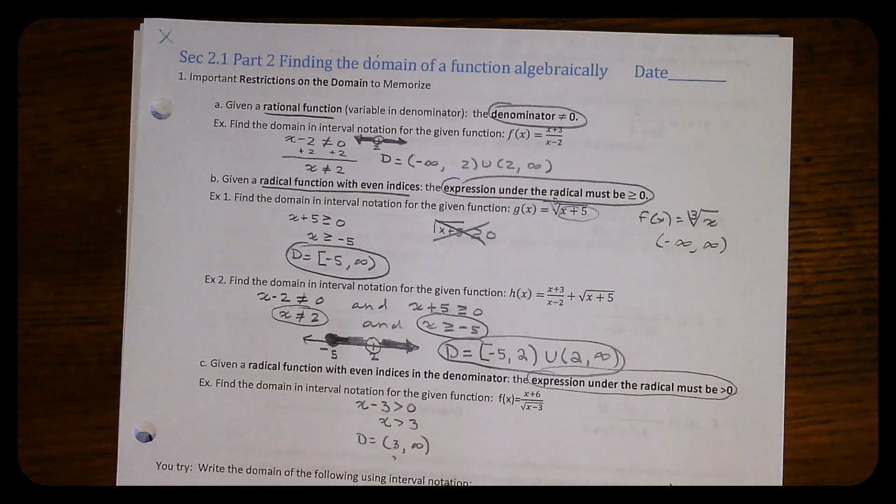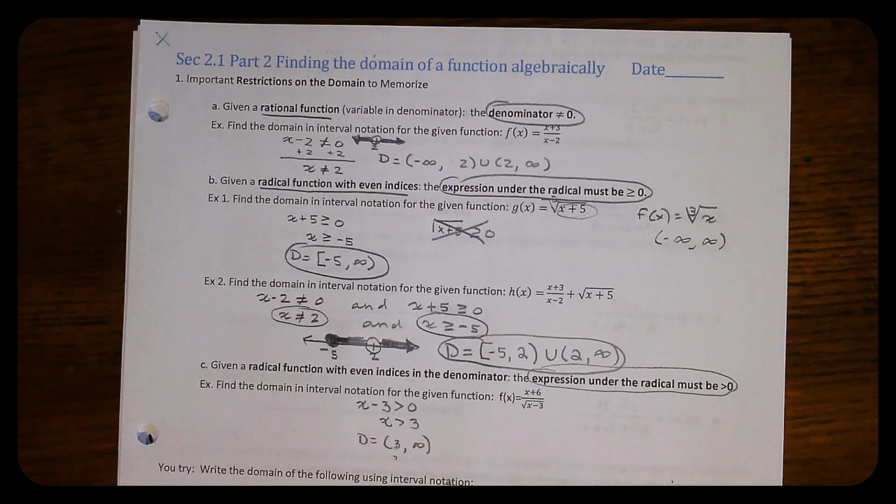Okay, so here are a couple to try. I would pause the video and try 1 and 2, and then come back with me.